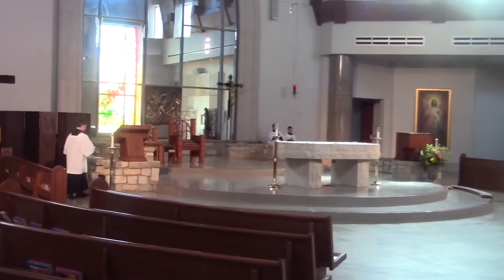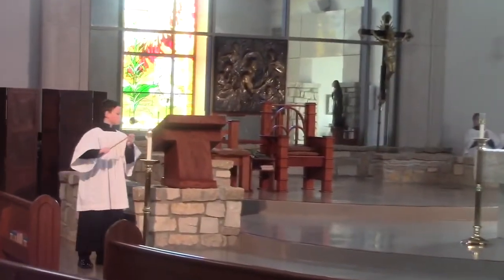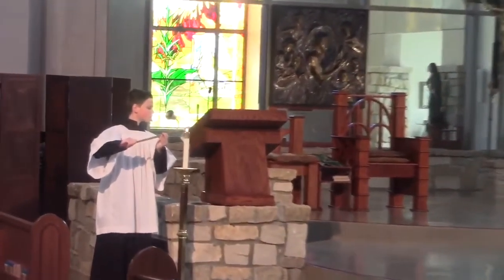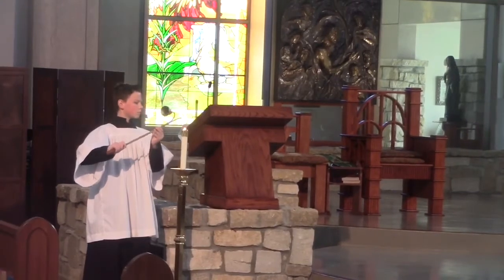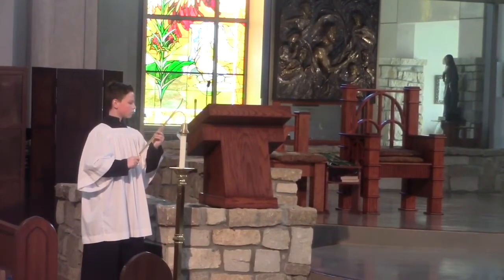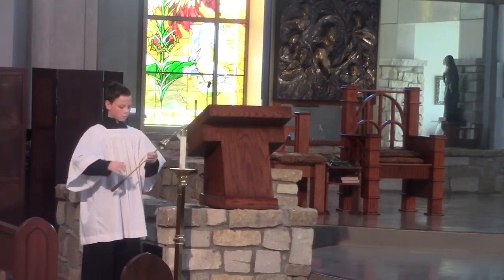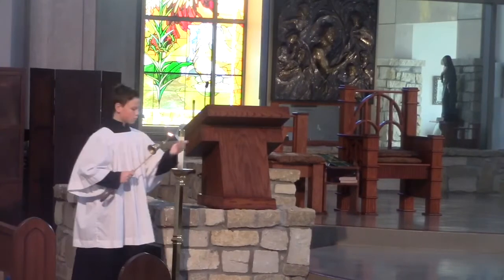The choir side acolyte will retrieve the snuffer from the stone wall next to the lectionary and light the wick using the flame on the candle. Once the wick is lit, the acolyte will extinguish the candle using the snuffer. Candles should never be extinguished by blowing on them. After extinguishing the candle, the acolyte will proceed to the altar.